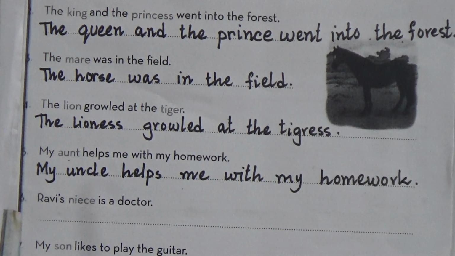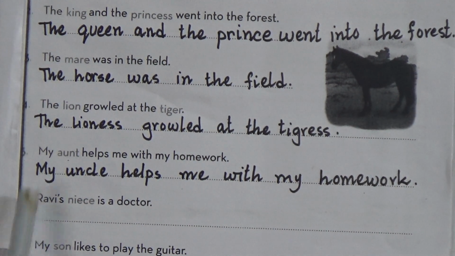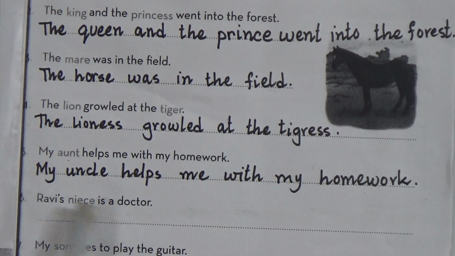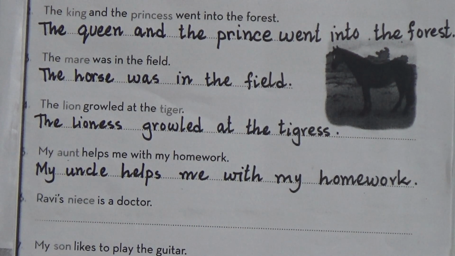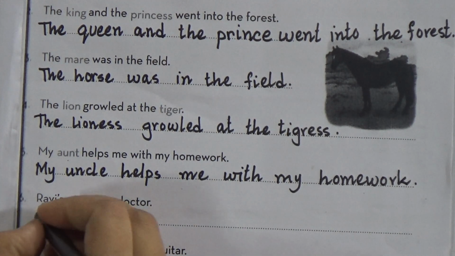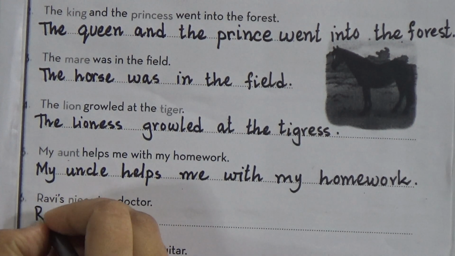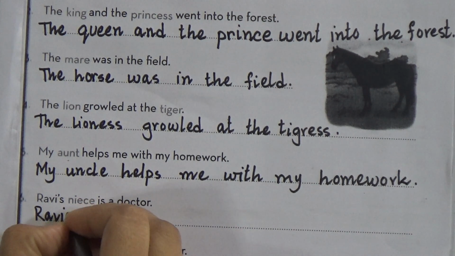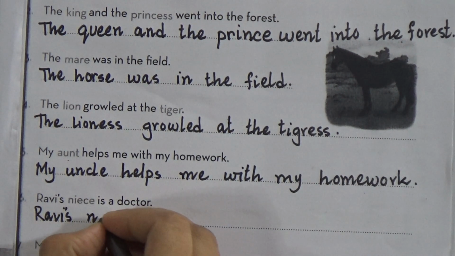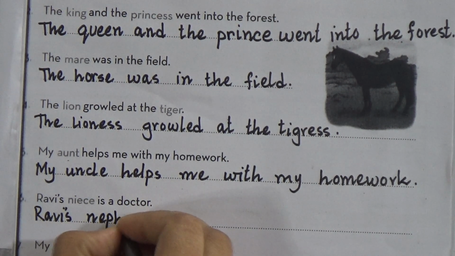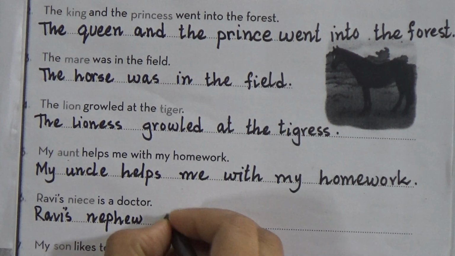Okay, number 6. Ravi's niece is a doctor. Here we have to change the word niece. Niece is a feminine word. Its masculine is nephew. So we will write: Ravi's nephew is a doctor.